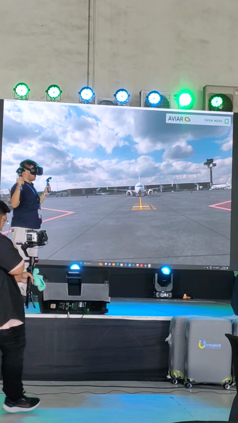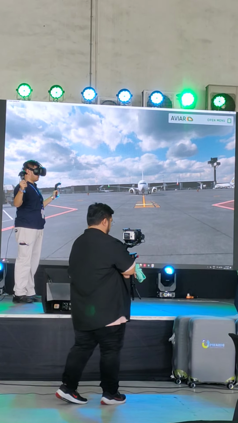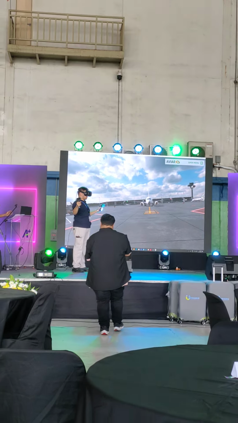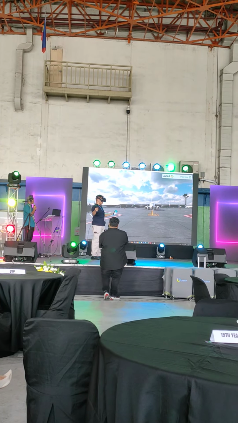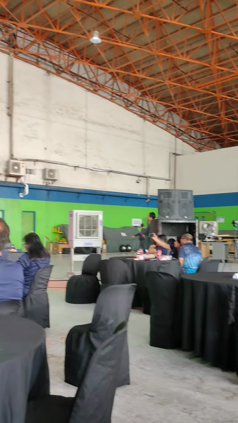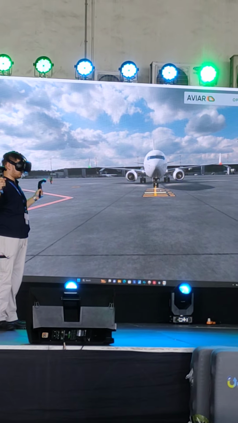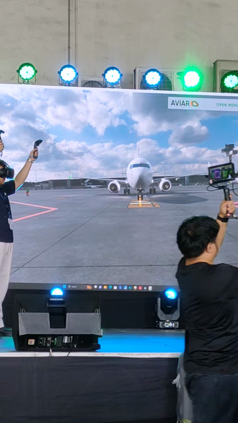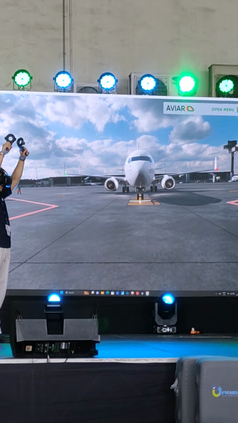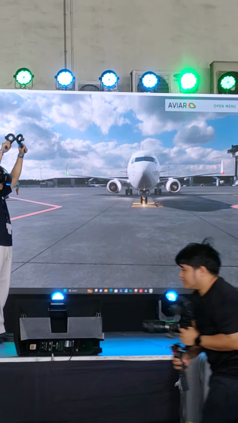As you can see, the aircraft is now moving forward. It is directed by the marshaller. He is now pointing either to the left or to the right to direct the aircraft to its final stop. And as you can see, he's now slowing it down. And come to a full stop.